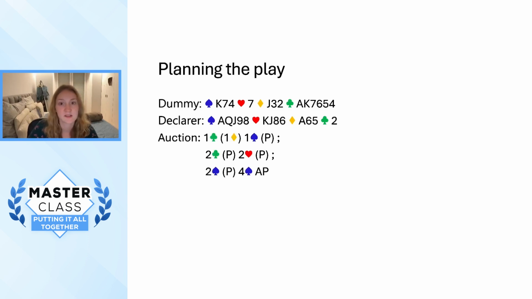The auction actually starts with dummy. So dummy is the one who opened the bidding. They opened a club, and actually the opponents have not been silent in this auction. Your right-hand opponent, from the point of view of declarer, decided to bid 1 diamond as an overcall. You bid 1 spade, passed by your left-hand opponent, 2 clubs, of course, by the hand with the 6 clubs.